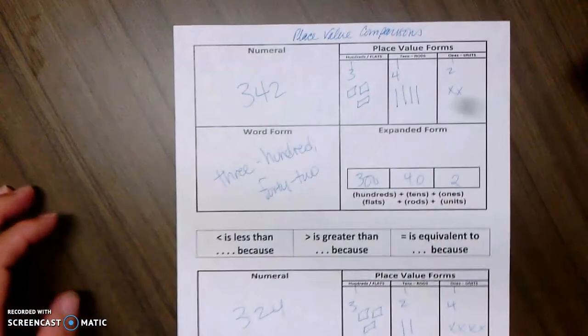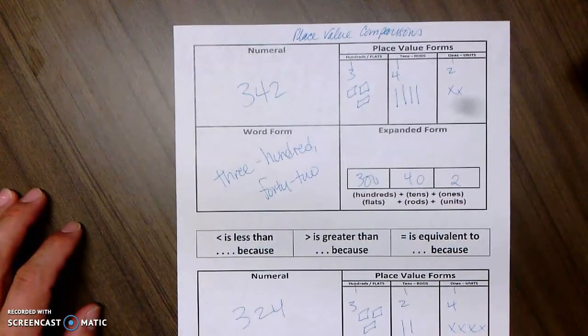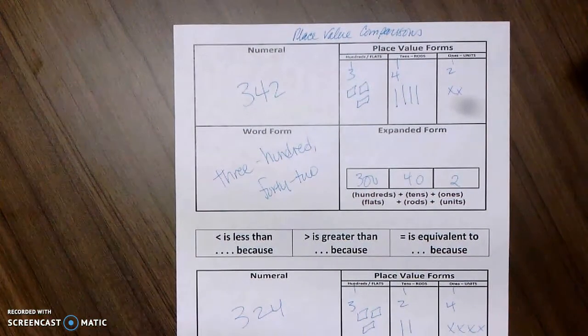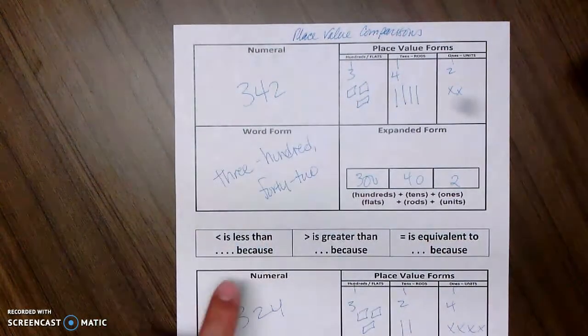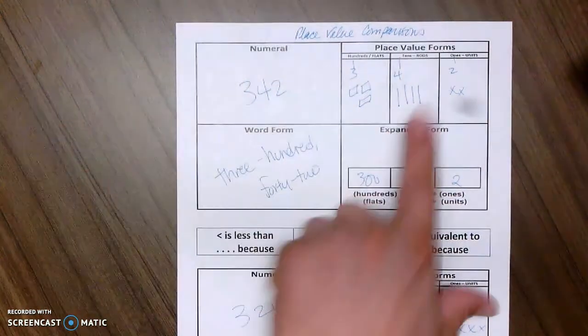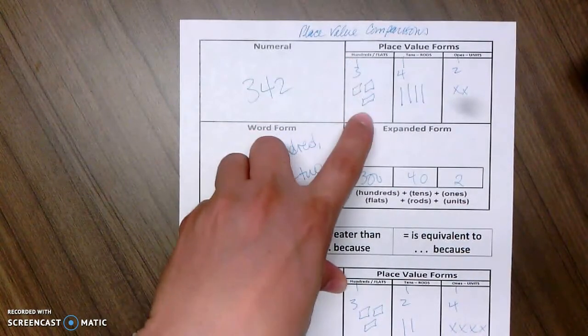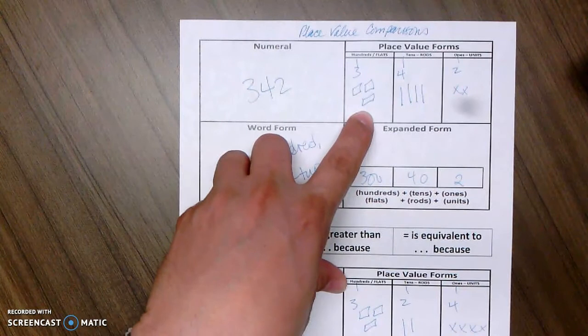So this placemat is called the place value comparisons, and it's just what we've been doing all along, but now we're adding another level of rigor to it, right? So your students are going to create, or with you, numerals and complete all the forms of this. So we have the numeral, word form, place value forms, and here we're going to make sure that the students know how many hundreds and actually draw out the representation of each of those.